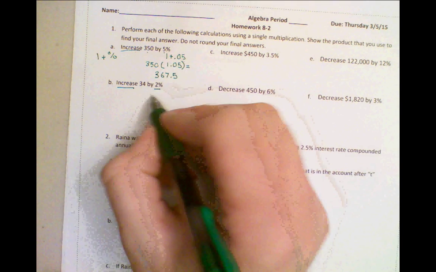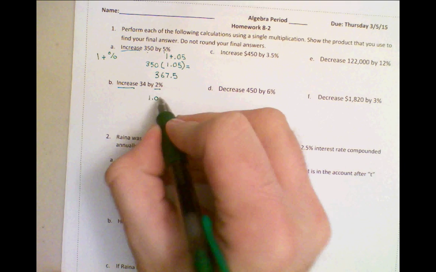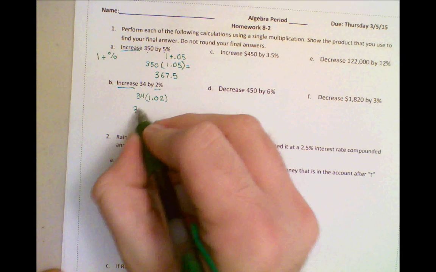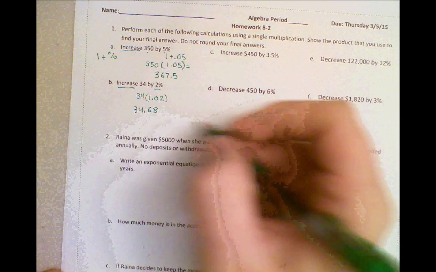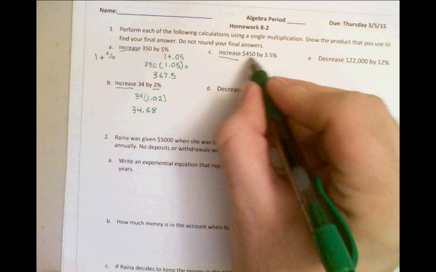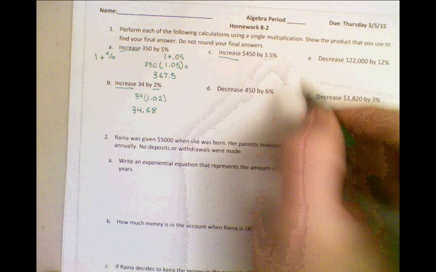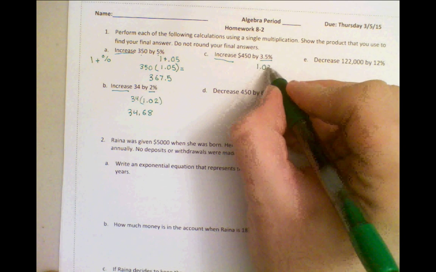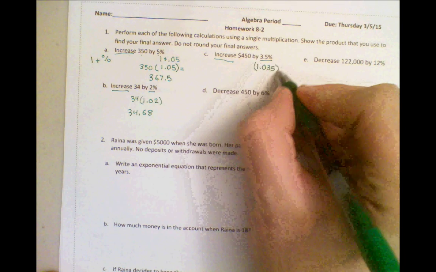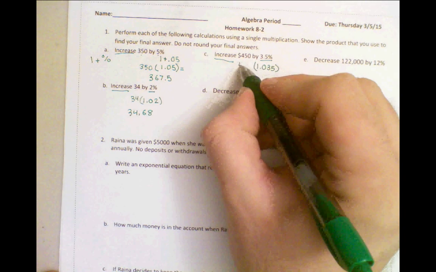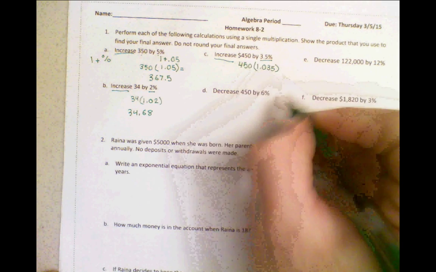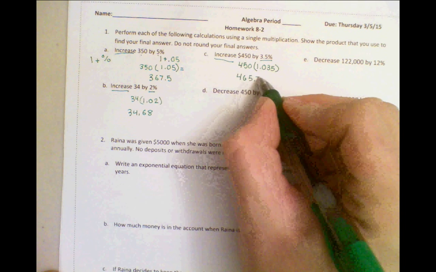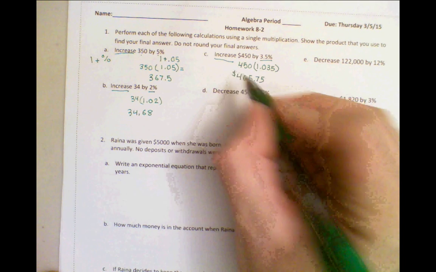Okay? Practice again, increasing by 2%. We're going to add 1 to the 2%, giving us 1.02. And multiply that by the 34, and we end up getting 34.86. Now, the next one, increase $450 by 3.5%. So that's going to be 1.035. Be careful about the decimals, adding that extra zero there. So we have 450 times this, which gives us 465.75. Since it's money, we're going to put a little dollar sign in front.